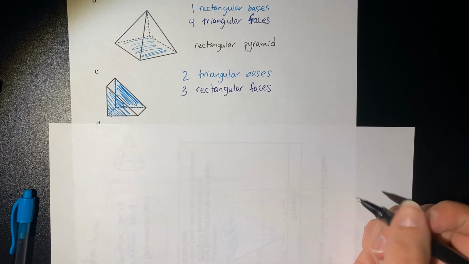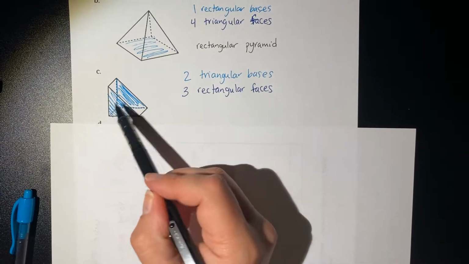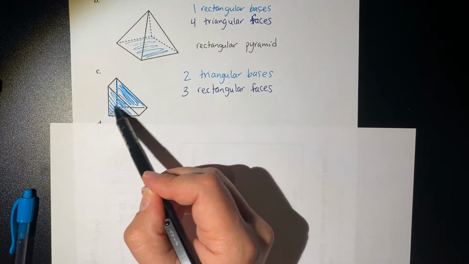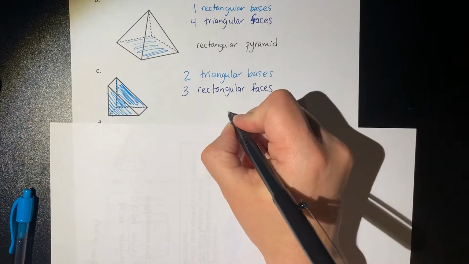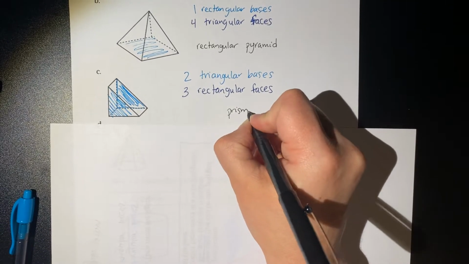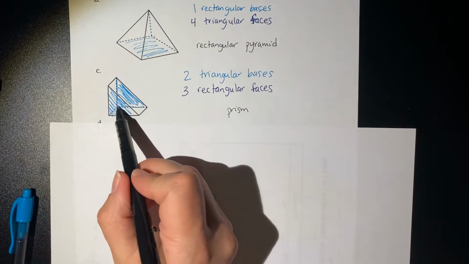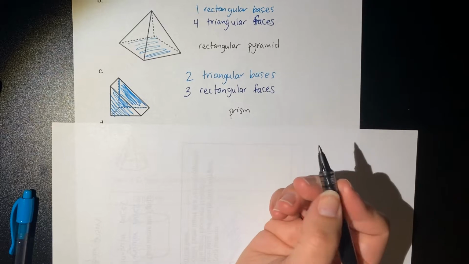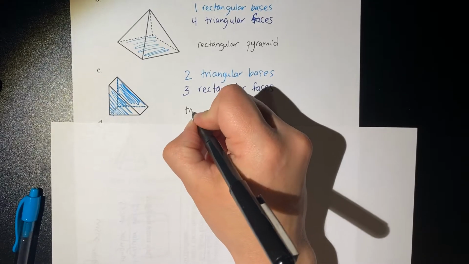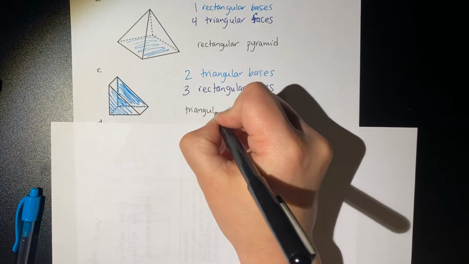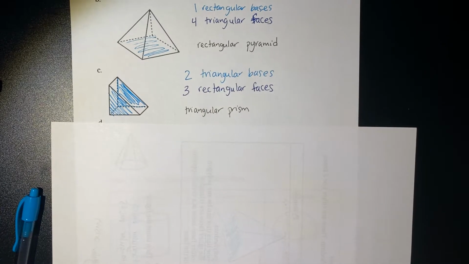So we know it's a prism because it has 2 bases that face each other. What kind of prism is it? Well, what kind of bases do we have? We had triangles, so it is a triangular prism.